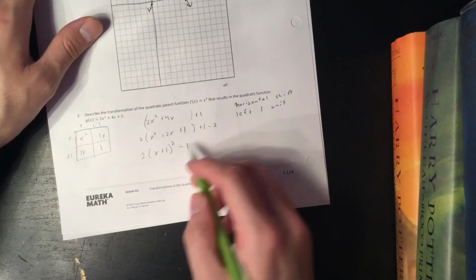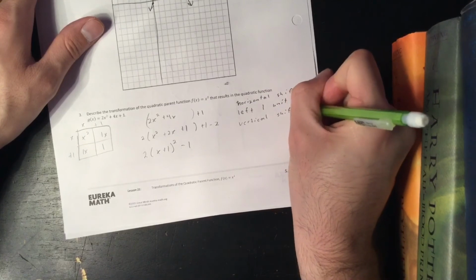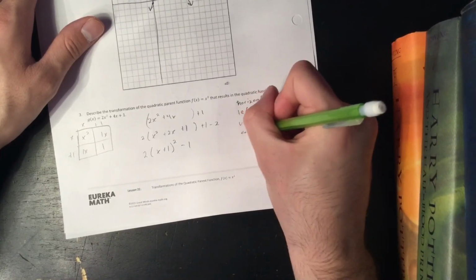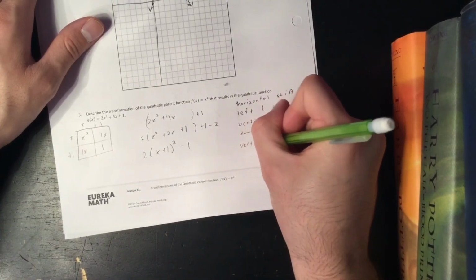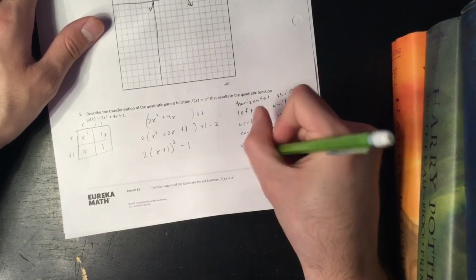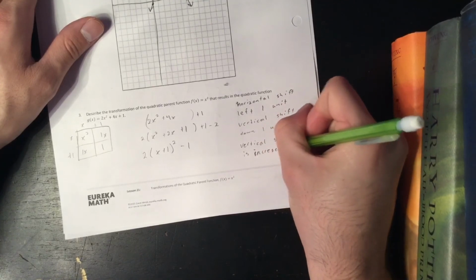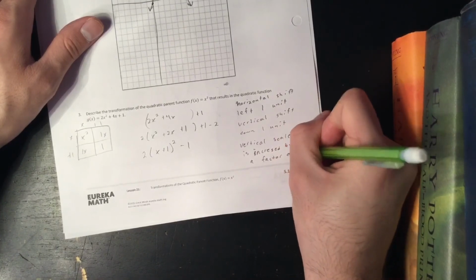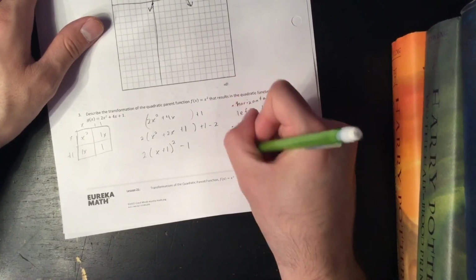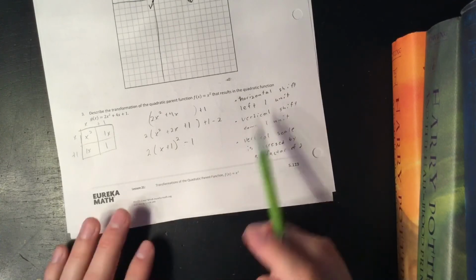We'll also talk about our other shift here. So we'll have our vertical shift is going to be down 1 unit, and our vertical scale is increased by a factor of 2. So looking here, we'd have our 3 different changes. We had a vertical scale change, we had a vertical shift change, and a horizontal shift change as well. So this is what you want to do here.